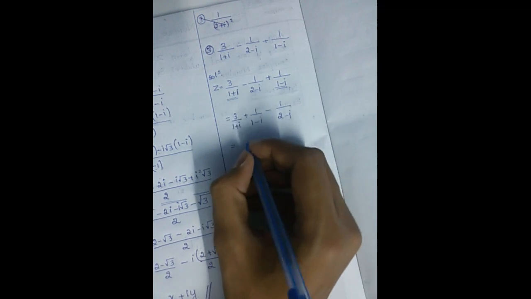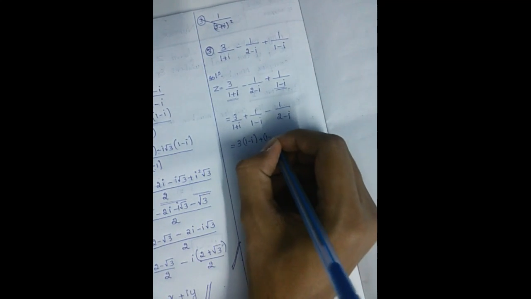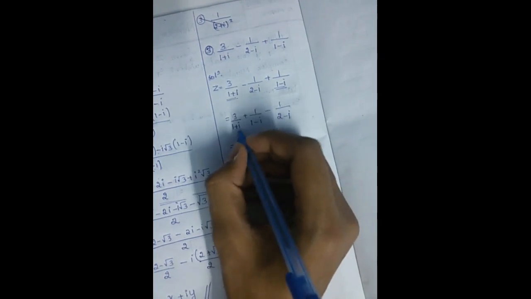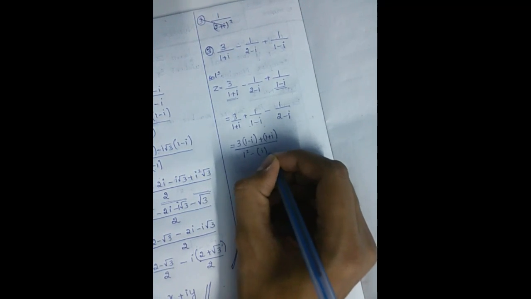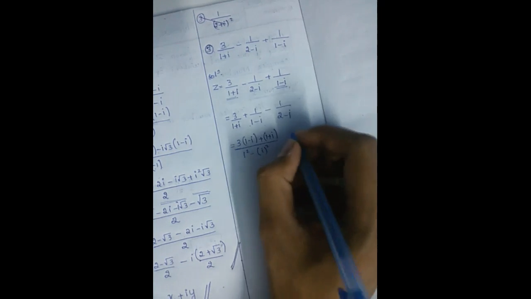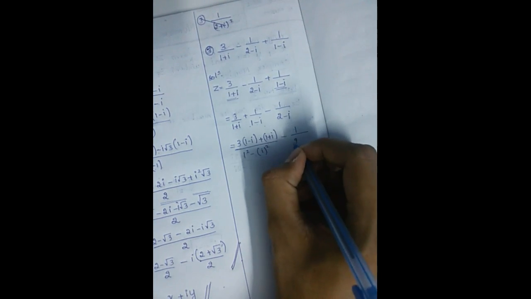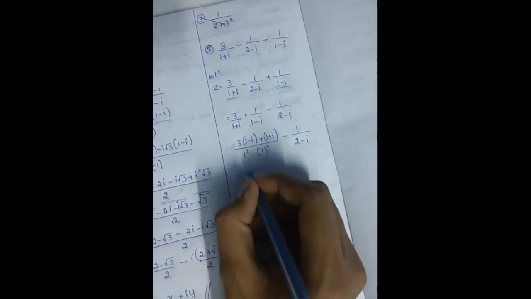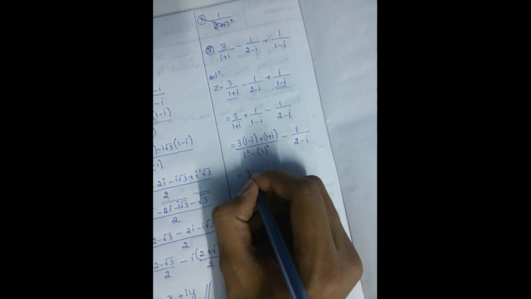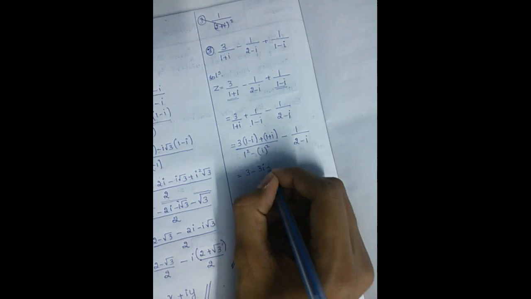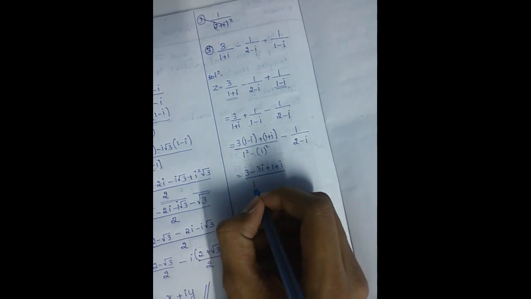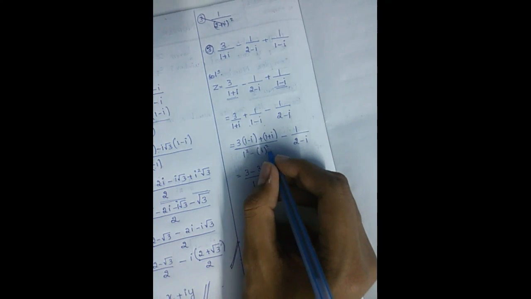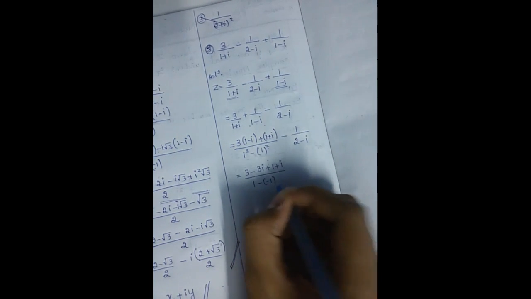By cross multiplication, 3 into (1 minus i) plus (1 plus i) divided by (a plus b) into (a minus b), which is 1 squared minus i squared. The denominator is as it is. 3 into 1 is 3, minus 3i, plus 1 plus i, divided by 1 squared minus i squared. The value of i squared is minus 1.